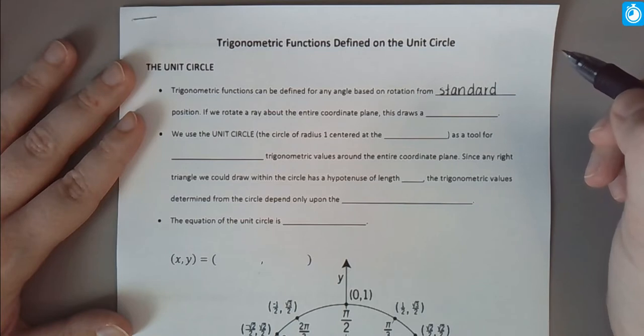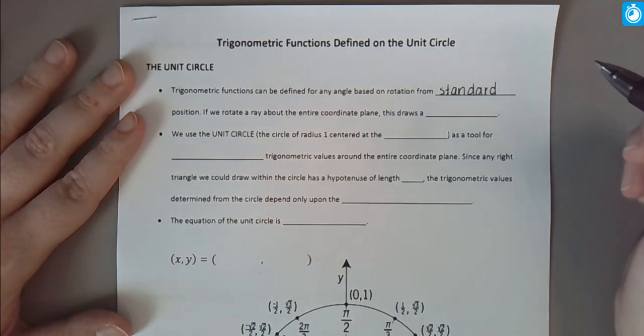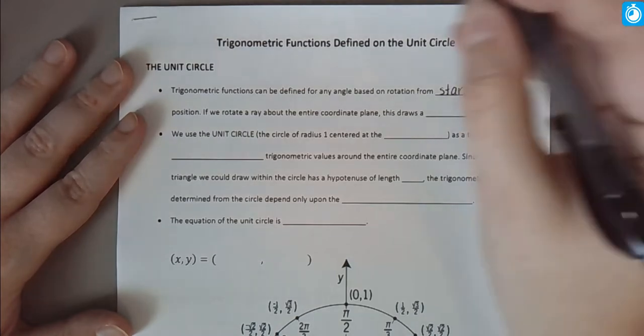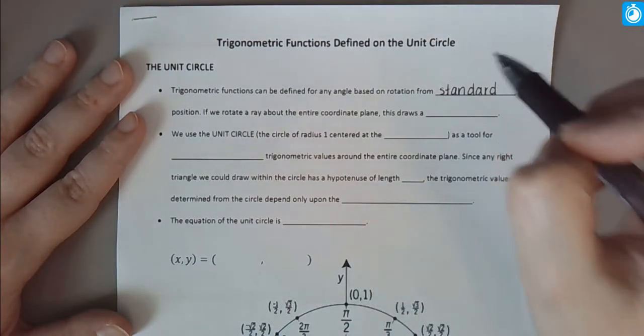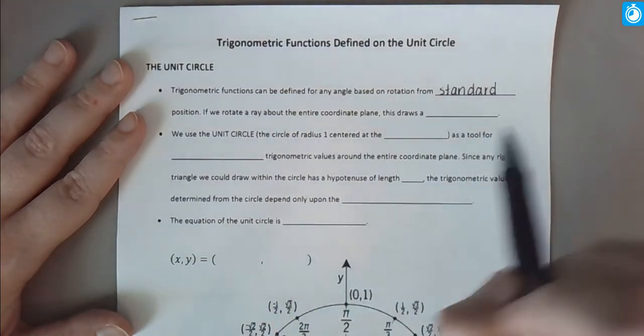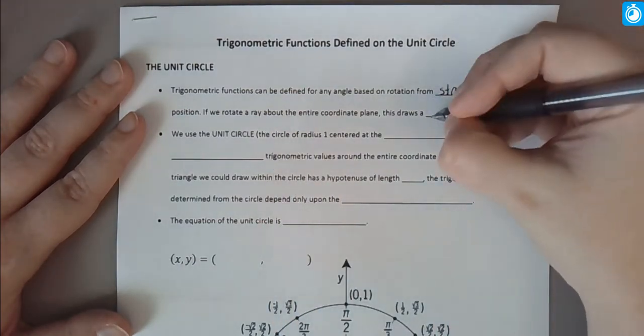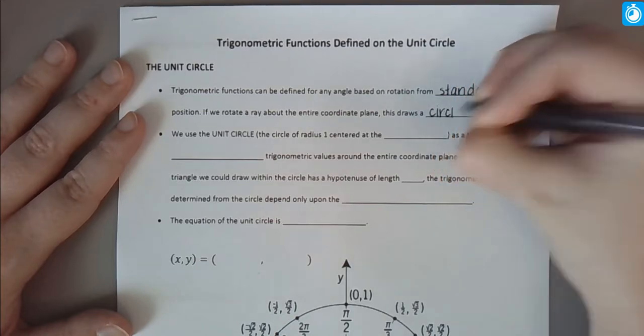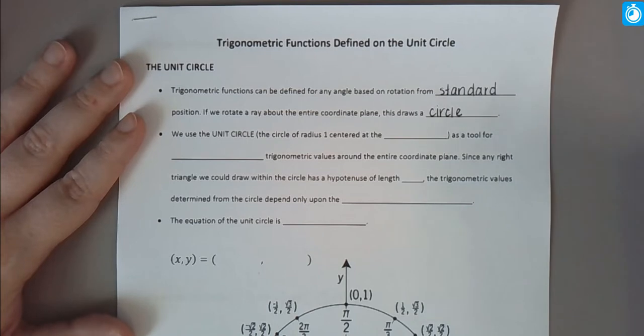Now, if you were to imagine taking this ray that we use to draw our terminal side and then draw the associated right triangle, imagine rotating about the entire coordinate plane, coming back to the initial side from where the ray originally started. If we were to do that with one particular point on the ray, then this ends up drawing a circle. So trigonometric functions are kind of interesting. They're originally defined in terms of a ratio of sides in a right triangle, but they can also be defined in a circular manner because a circle is a way of generalizing a bunch of different triangles, and I'll show you what I mean by that in just a moment.